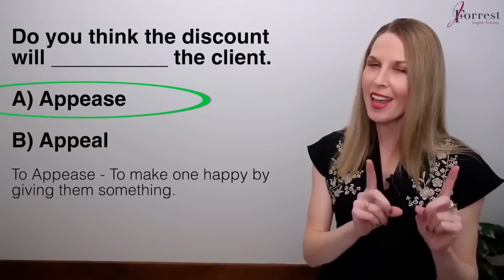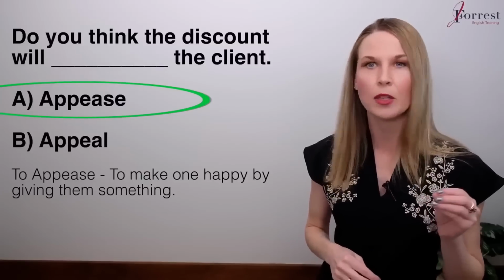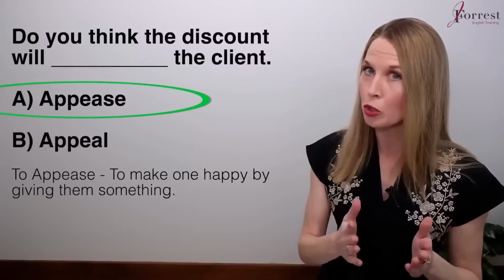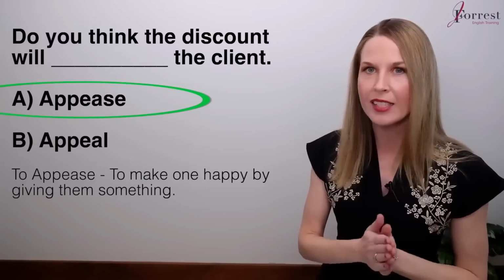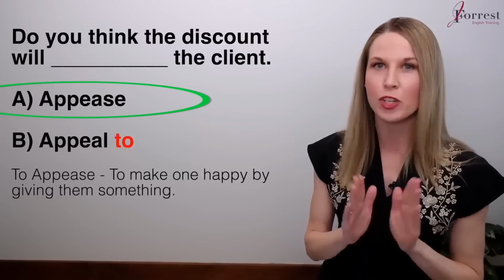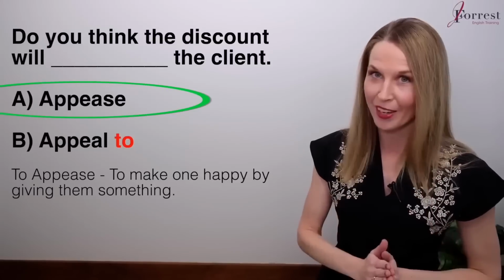It will appease them. Now, if you said B, appeal, keep in mind that appeal has a very similar meaning. It means to be attractive to, but grammatically, the sentence is incorrect because if you use appeal, it's appeal to the client. And because I don't have the preposition to, B is an incorrect option grammatically.